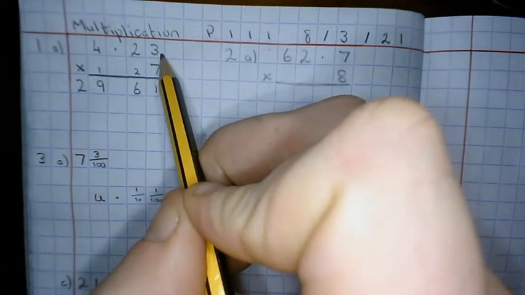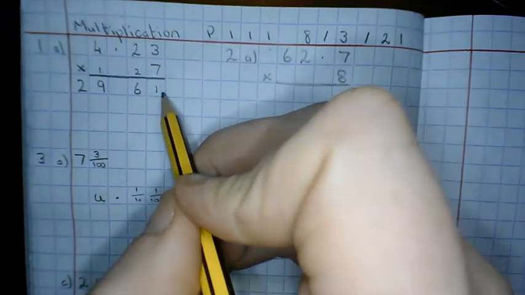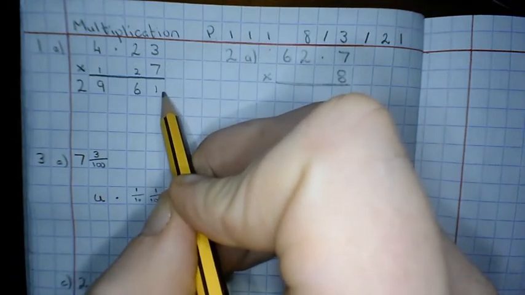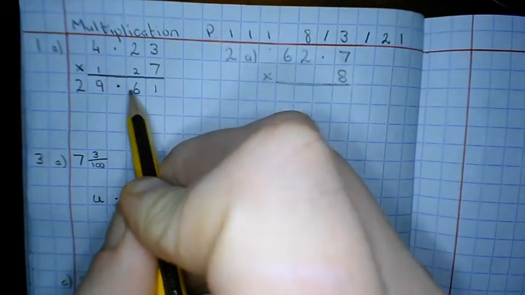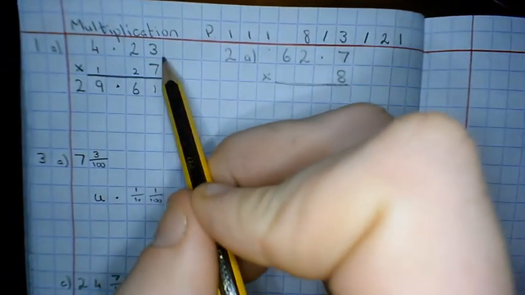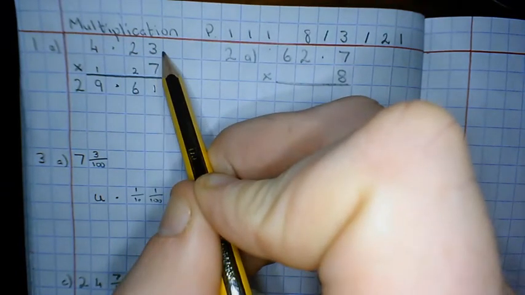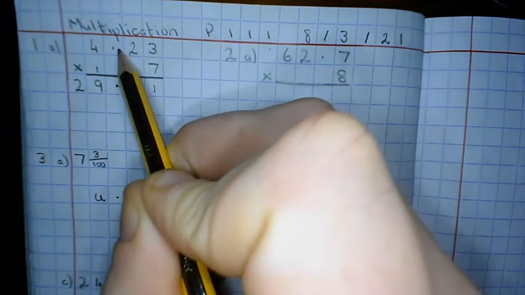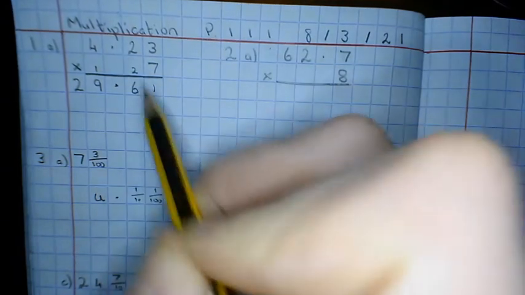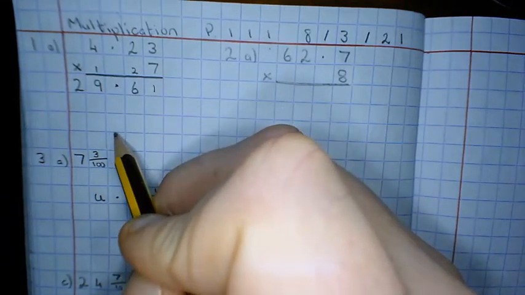So in this sum, the decimal point is in 2 places. So that means in our answer we have to take the decimal point in 2 places as well. So we go 1, 2. So it would go here. So 4.23 multiplied by 7 would equal 29.61. So we have to figure out where the decimal point is in the question. So it's 2 spaces in the question, so therefore in our answer it has to be 2 spaces in our answer as well.